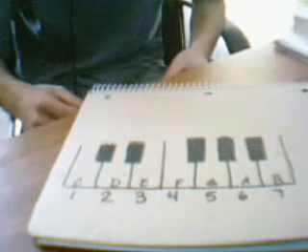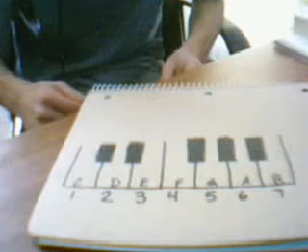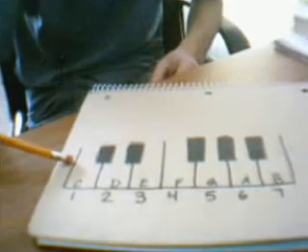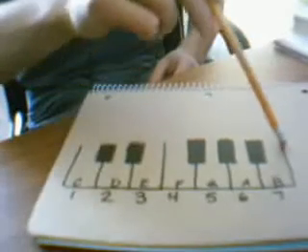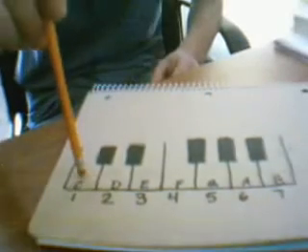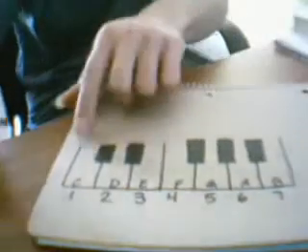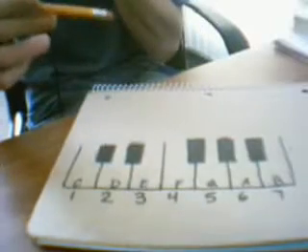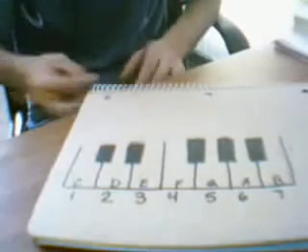Now, I've drawn out a piano here, and you have to understand that this right here butts up against this right here. So when we go from B, we're going to C. Okay, this end connects here. I've just drawn one octave because it's easier to do that way.